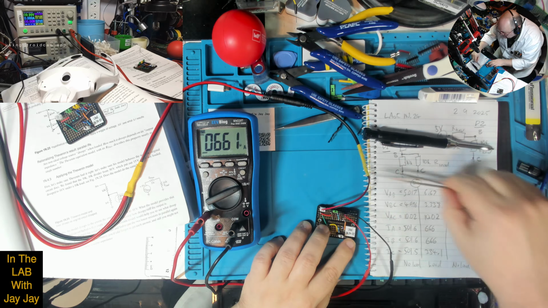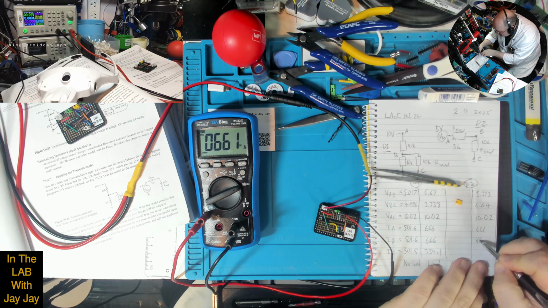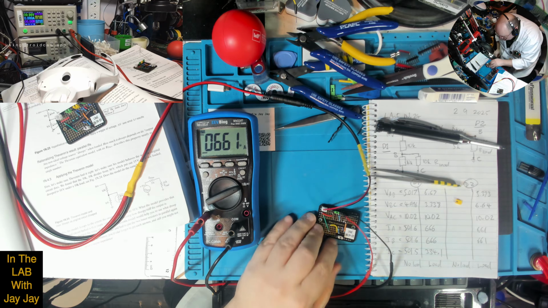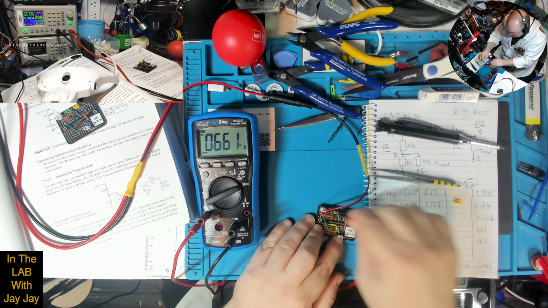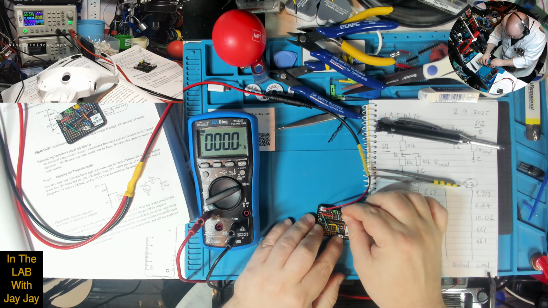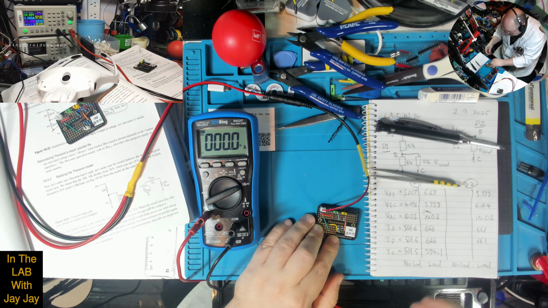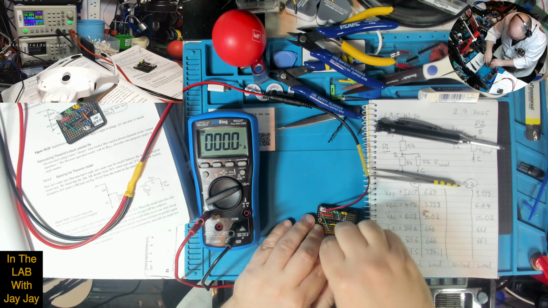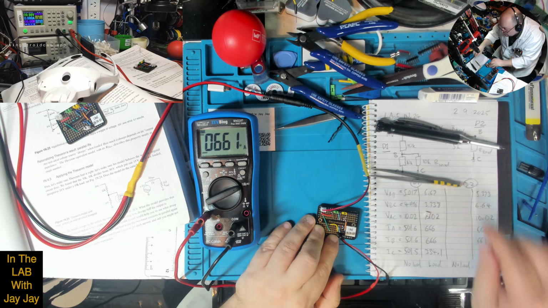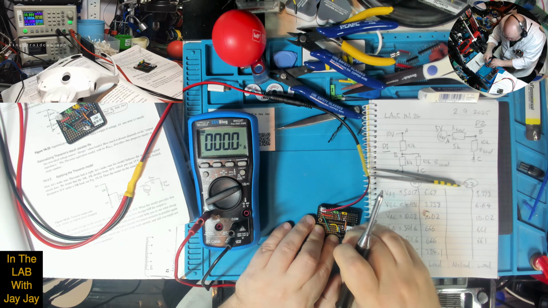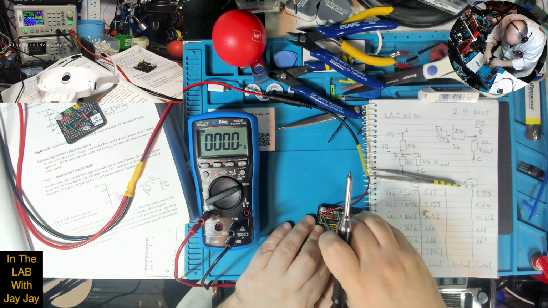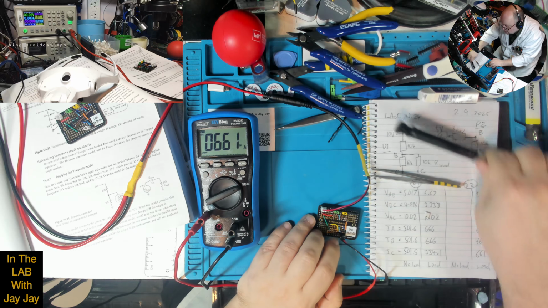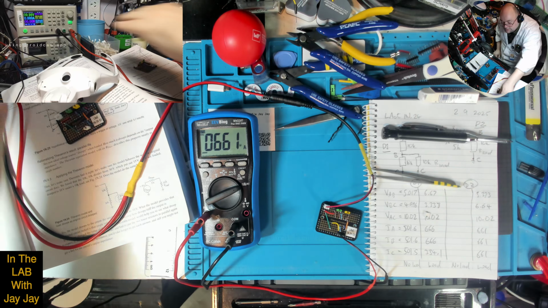All right, that's 661 as well. 661. And then we want the current through C. Okay. And that'll be 661. 661. All right, so I'm going to close down this experiment. We're all done.